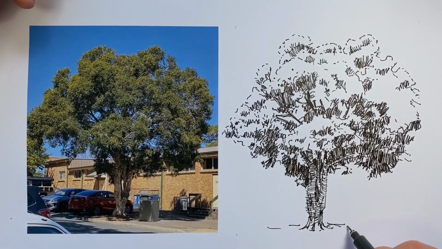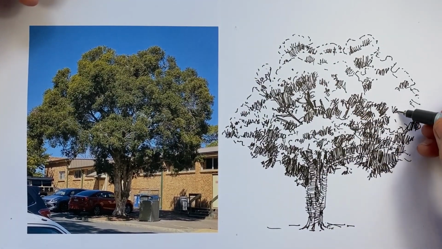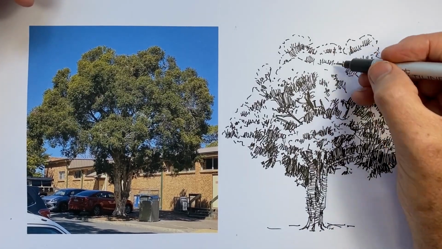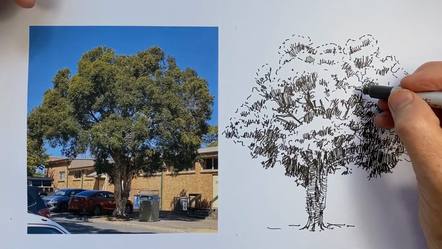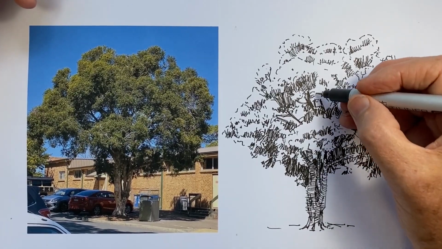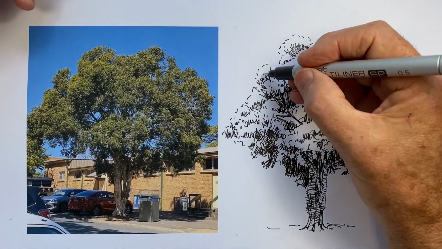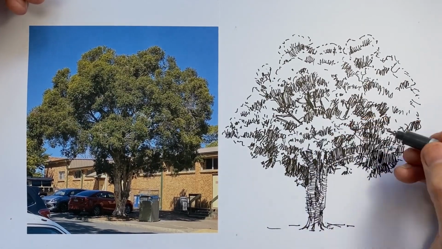Because the sun is overhead, the trunk is pretty much completely in shadow. And so now just filling in some of the more open spaces at the top. It's important not to fill in all of our open spaces with more little shadows and things. It can be hard to keep things looking random.